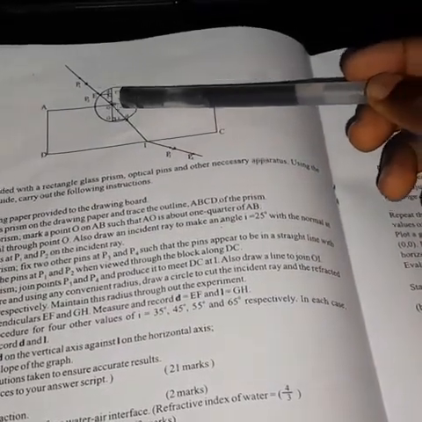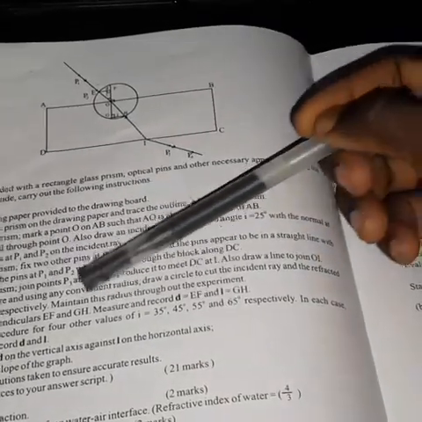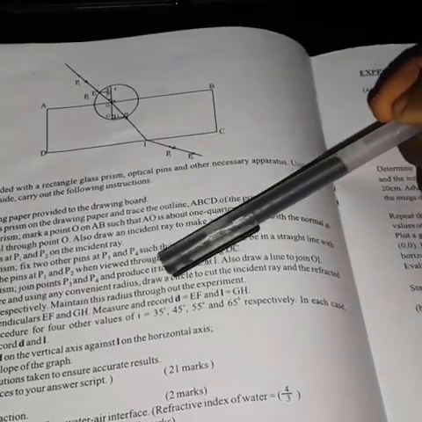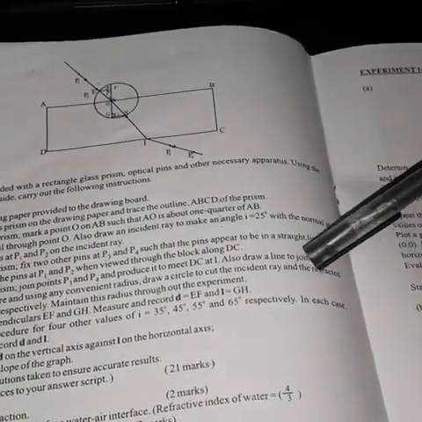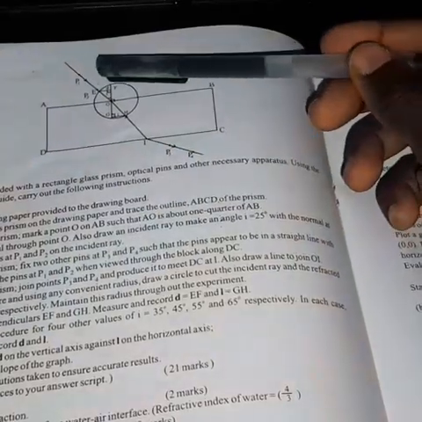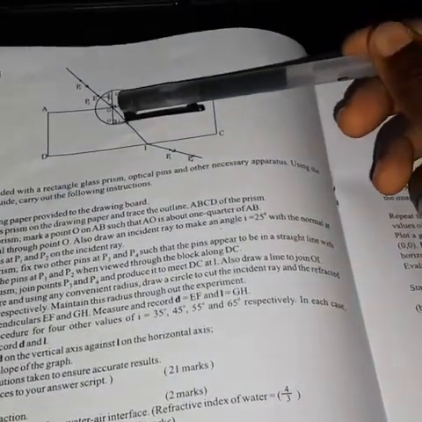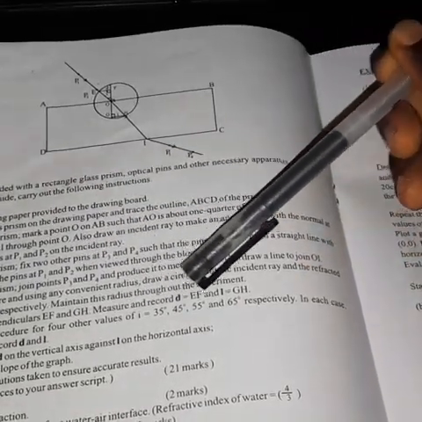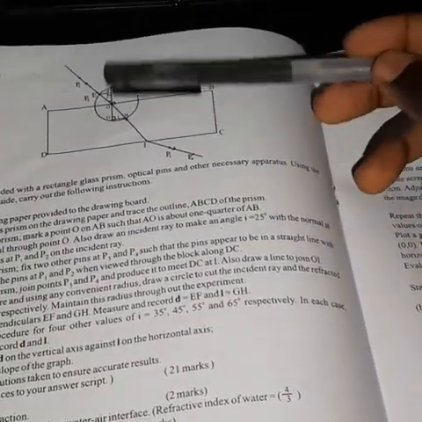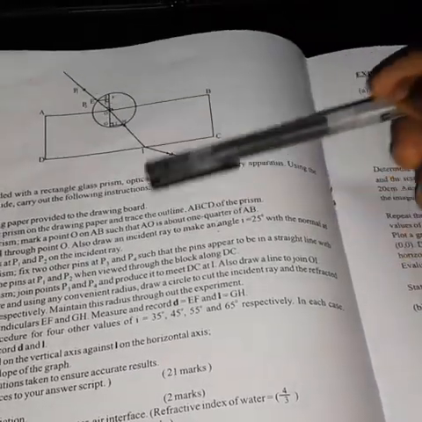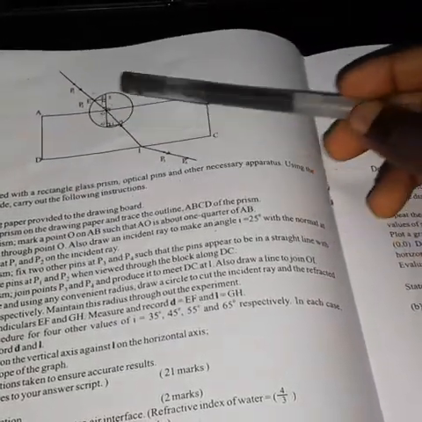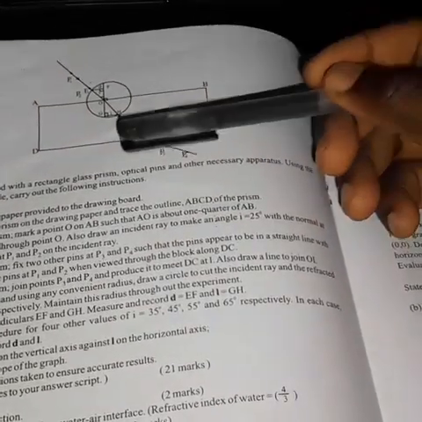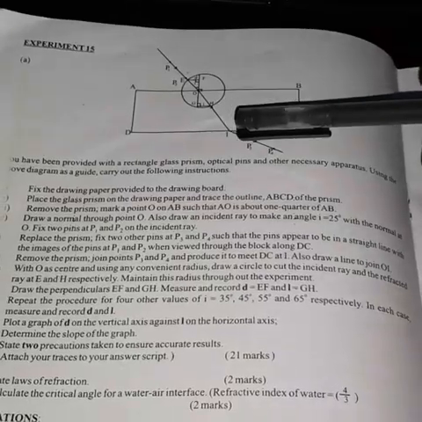So what we're going to do then is remove the prism. Okay, we've done that. Then with O as center and using any convenient radius, draw a circle to cut the incident ray and the refracted ray at E and H. So you can see this is E and this is H. Just take a convenient radius. We're going to maintain this radius throughout the experiment, so you're not going to change the radius again. Once you take a particular radius, that's the radius you take throughout the experiment. You're going to need a compass also, so you will not have to adjust your compass.